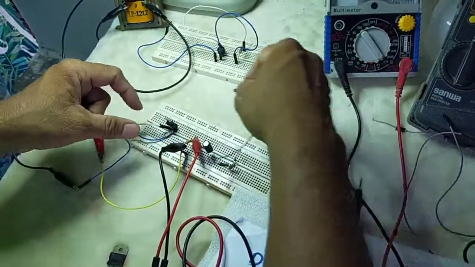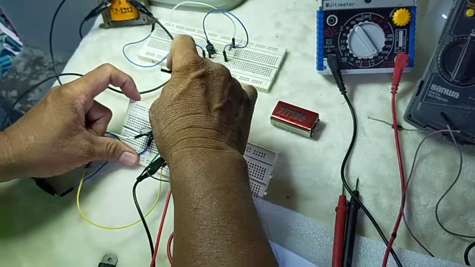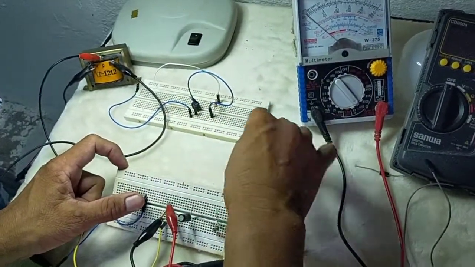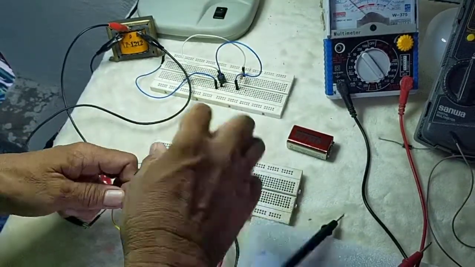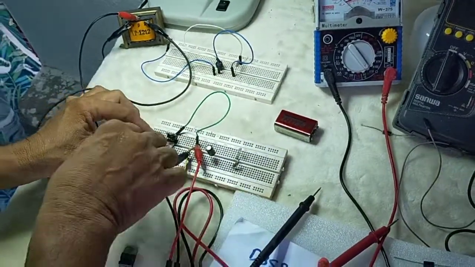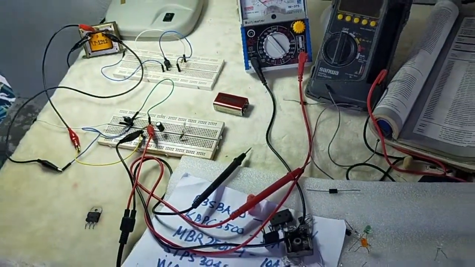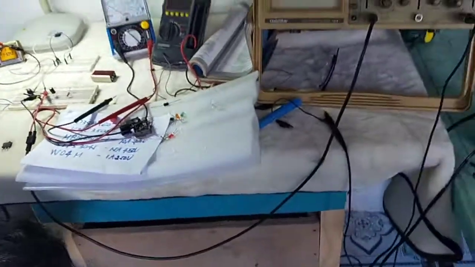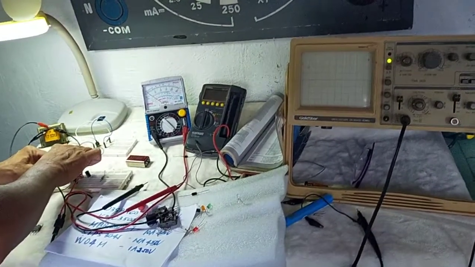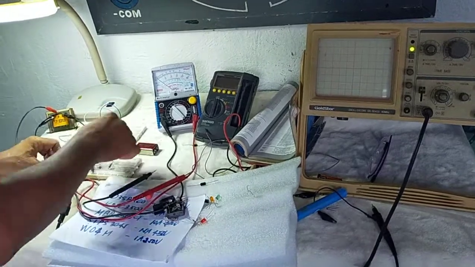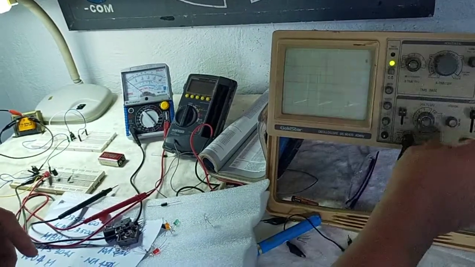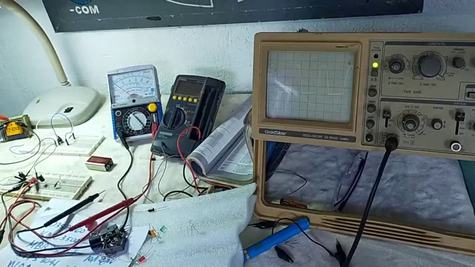Let us use another terminal. Center tap. We have here, half wave only.